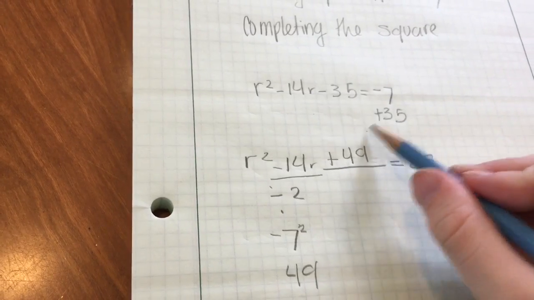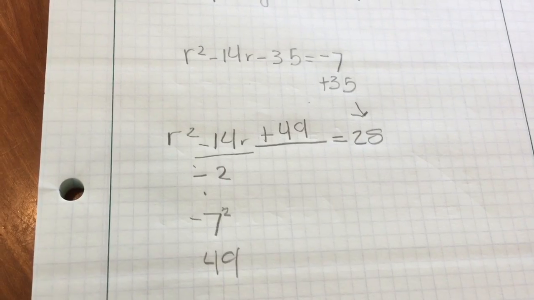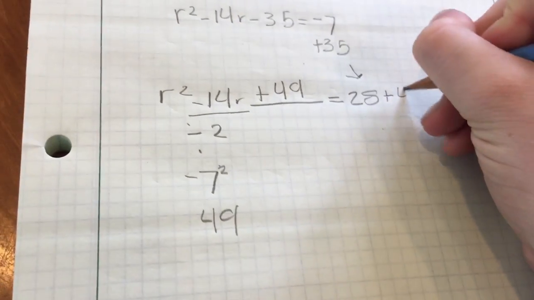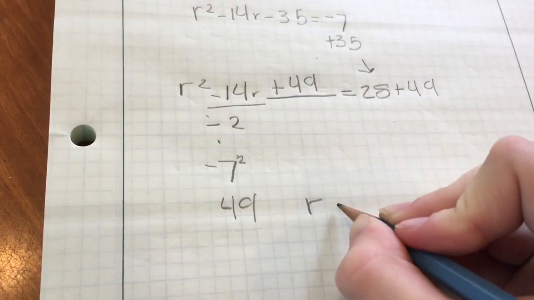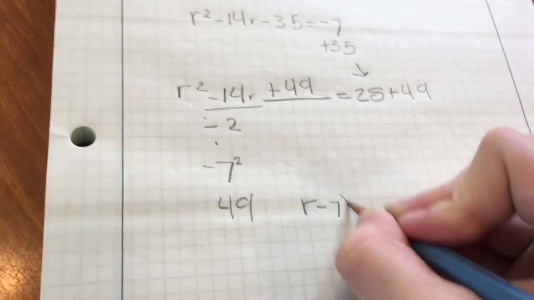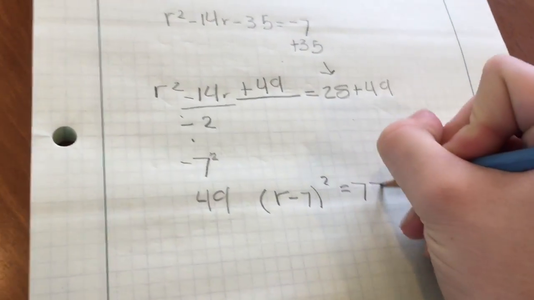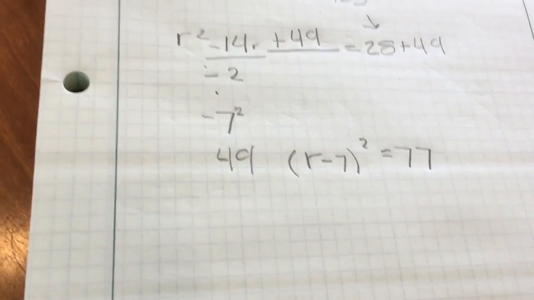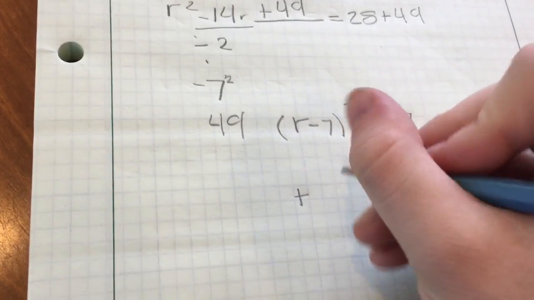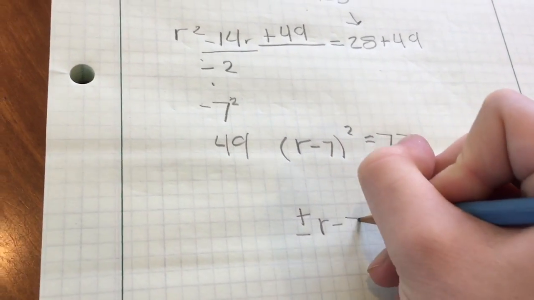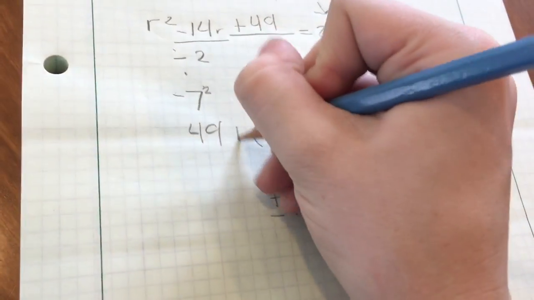That equals 28 because 35 minus 7 is 28. And so next we add 49 to each side, and that leaves us with r minus 7 squared equals 77. And so what we want to do is square root both sides, so that leaves us with plus or minus r minus 7 equals square root of 77.